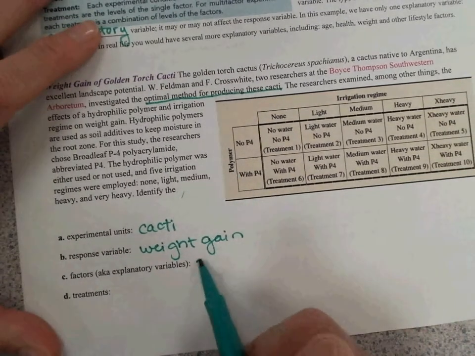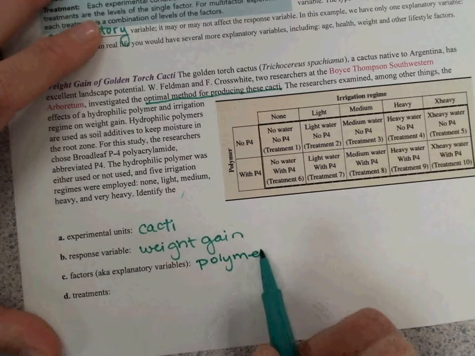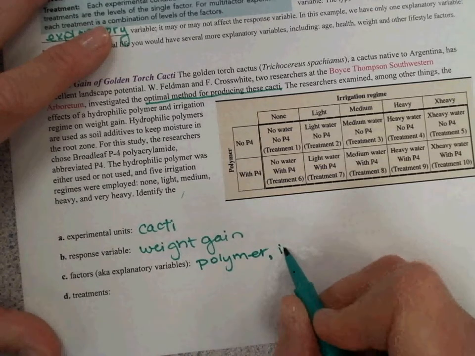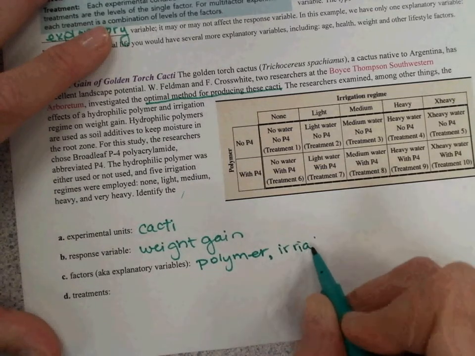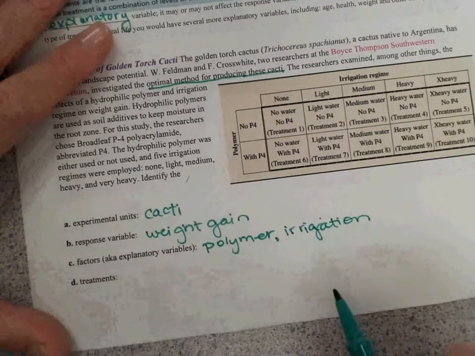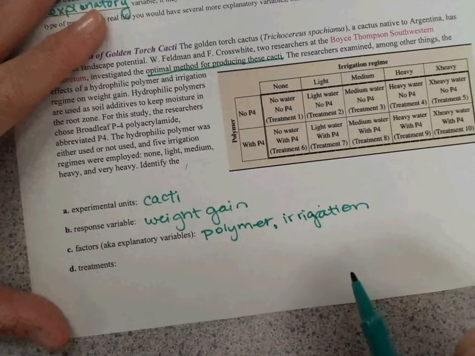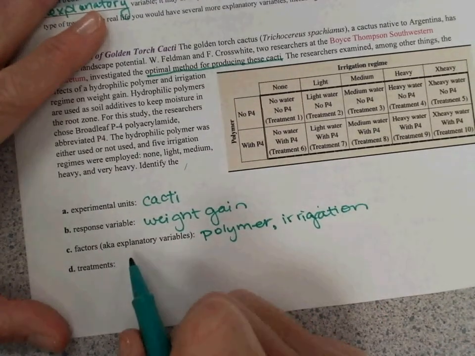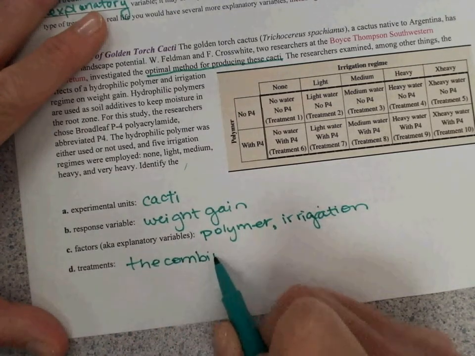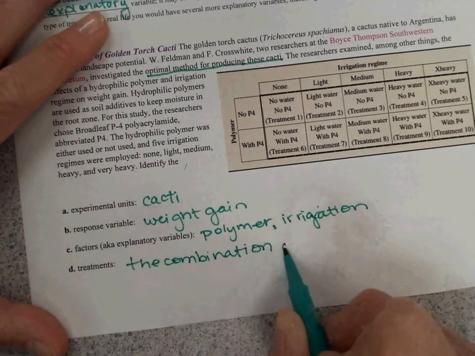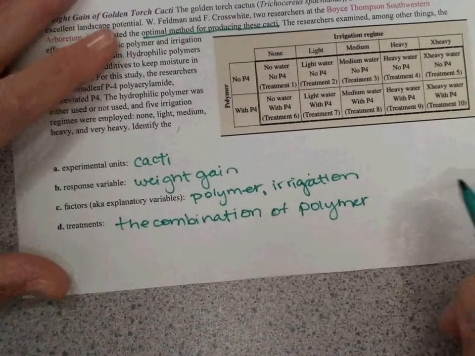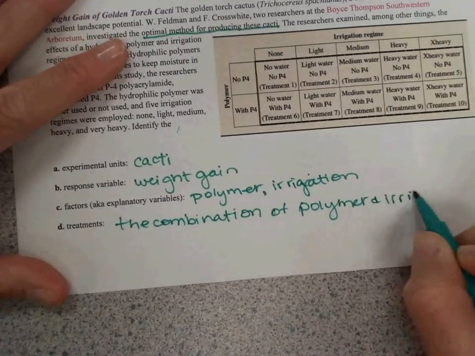So we have the polymer is a factor, and the irrigation method, or regimen. And then finally, the treatments are the combination of the polymer and irrigation.